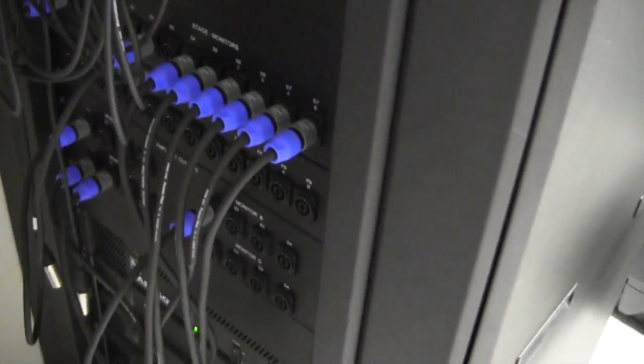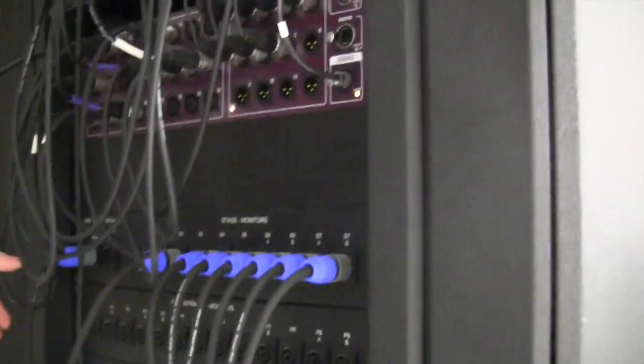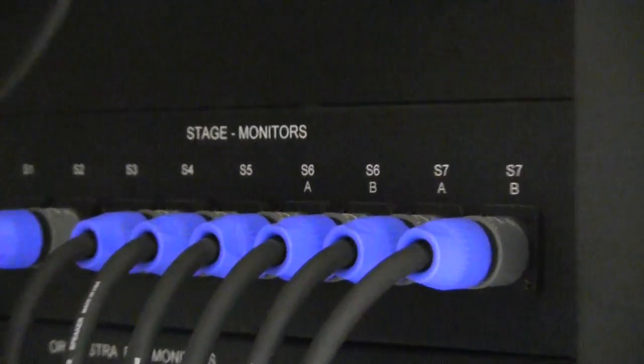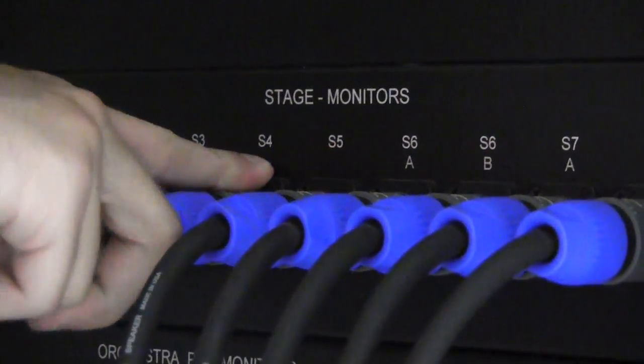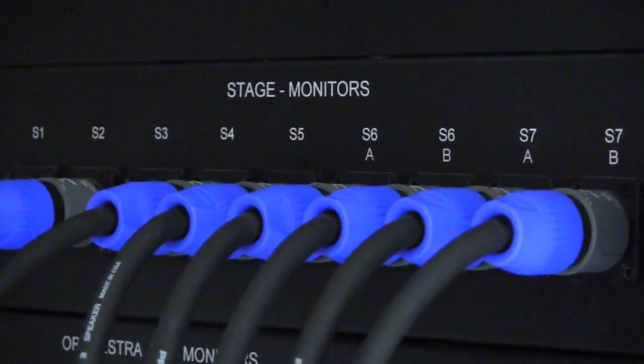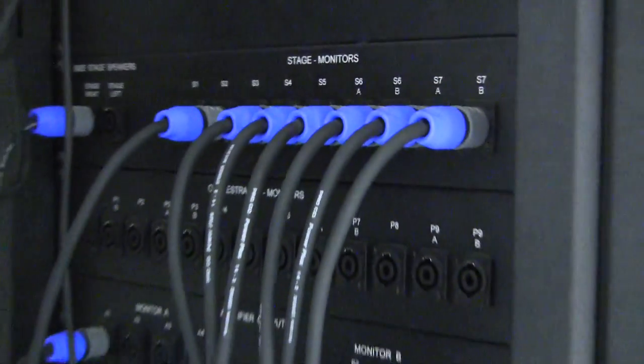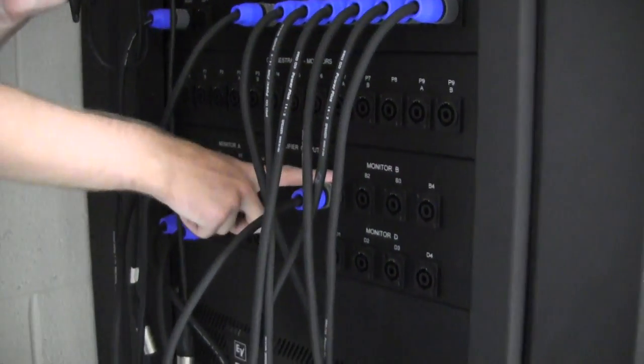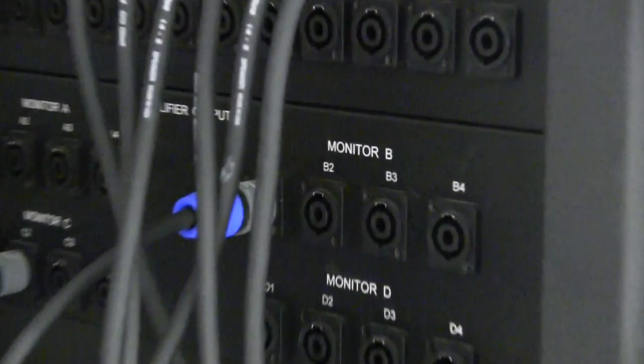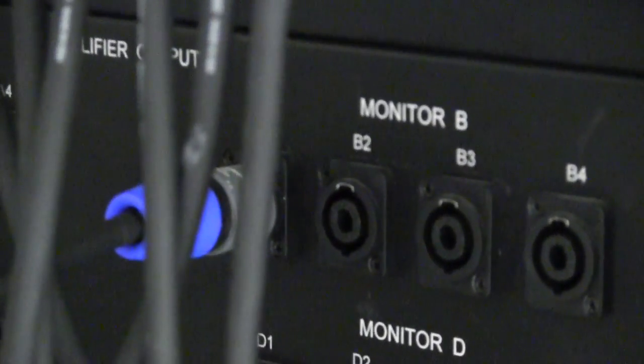Down here are the monitors, and it works the same way. Monitor stages, S4, we want the monitor S4 to be on bank 2, we'll put it on B. This is a little confusing because it's not correspondent, unless it's been changed in the show. As of now, it hasn't.